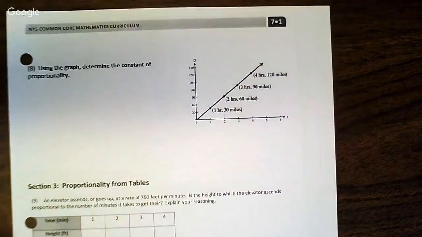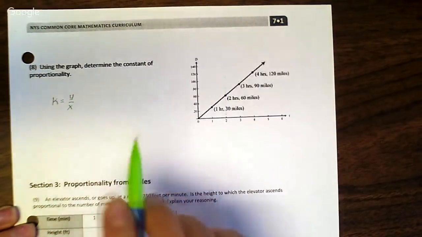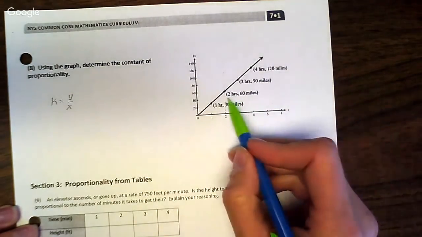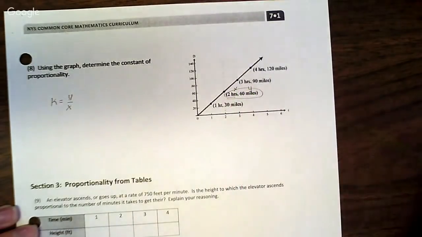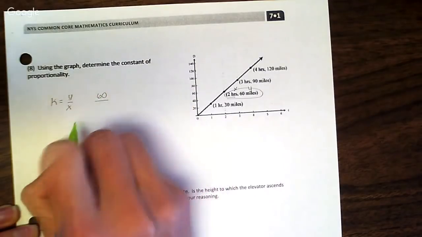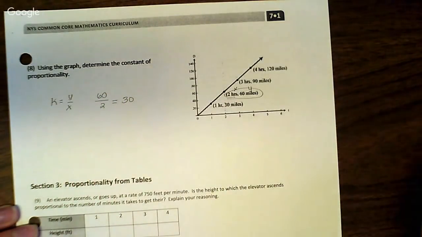All right, number 8. Here we're given a graph and we're asked to find the constant of proportionality. So to do that, remember K is equal to Y over X. We need a Y value, we need an X value. You can get that from any one of these points. It doesn't matter which one. So say we pick this one. Remember, a point is always X comma Y. So my Y value in this point is 60. My X value is 2. And when I divide that, I get 30.